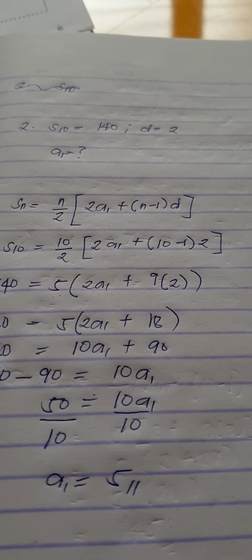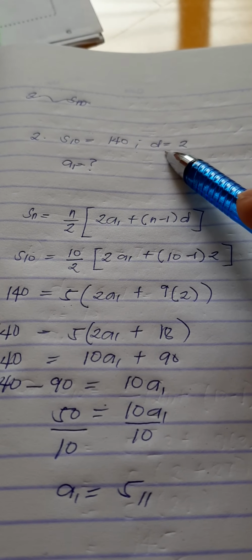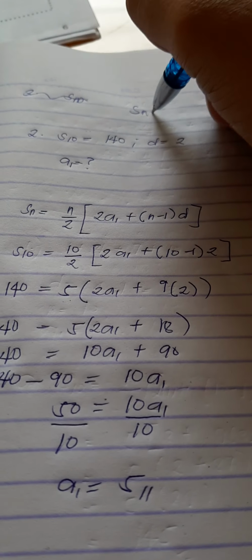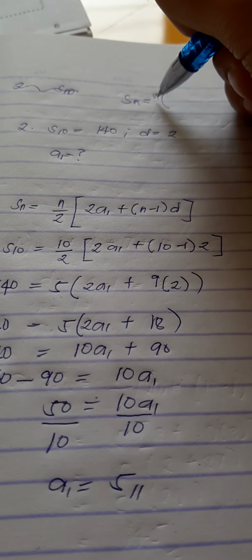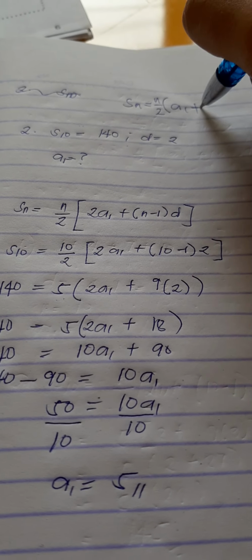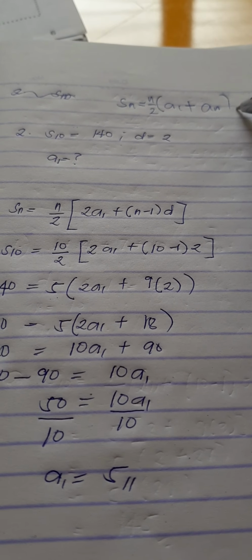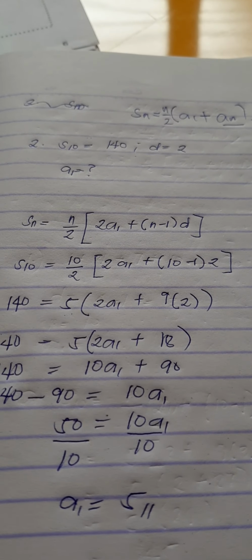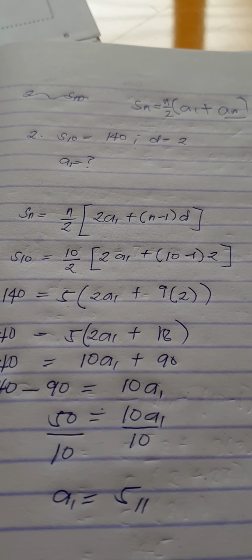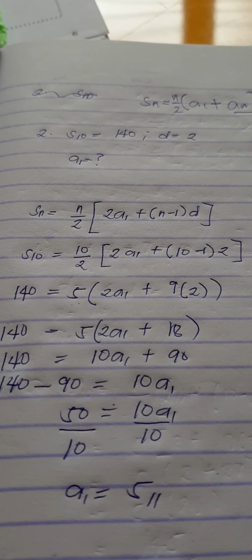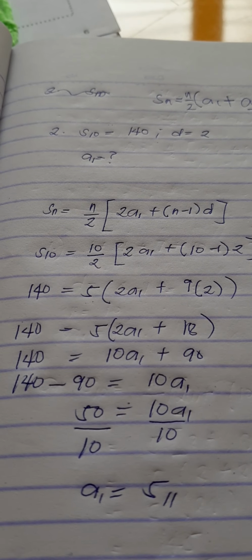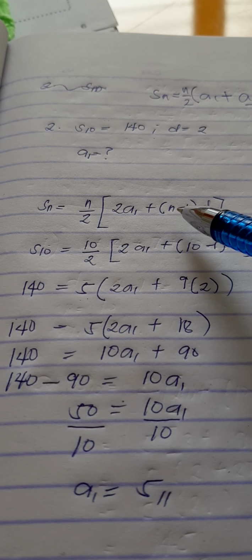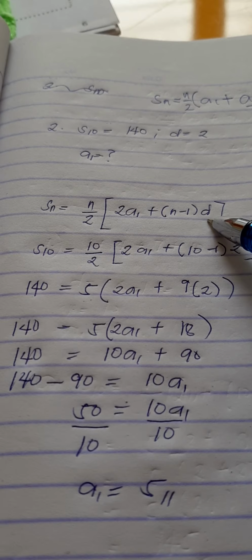Since our given is only s sub 10, which is equal to 140, and d, which is equal to 2, we cannot make use of the formula s sub n is equal to n over 2 times the quantity of a sub 1 plus a sub n. We cannot use this because we don't have a value for a sub n. Instead, we will apply the formula s sub n is equal to n over 2 times the quantity of 2a sub 1 plus n minus 1 times d. So we have here n, a sub 1 is the unknown, n is also given, and d is also given.